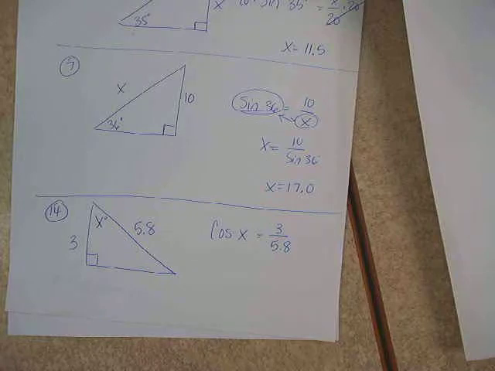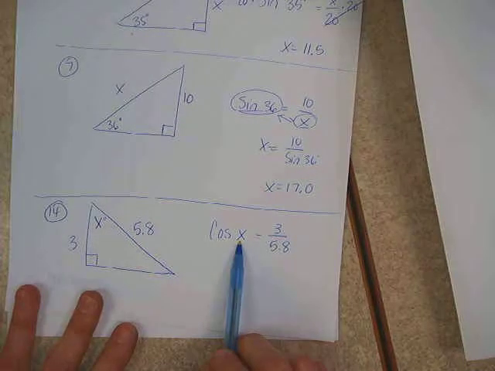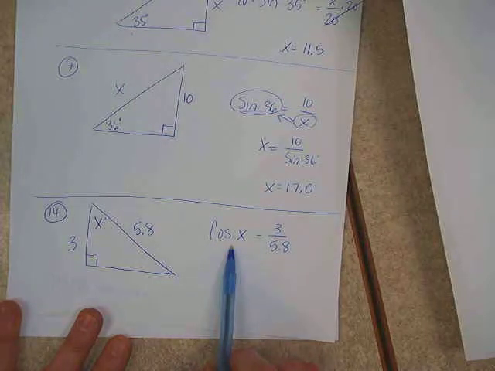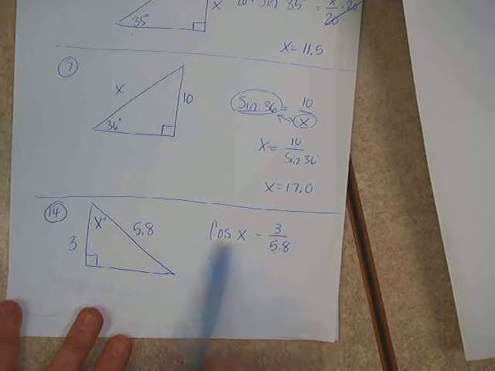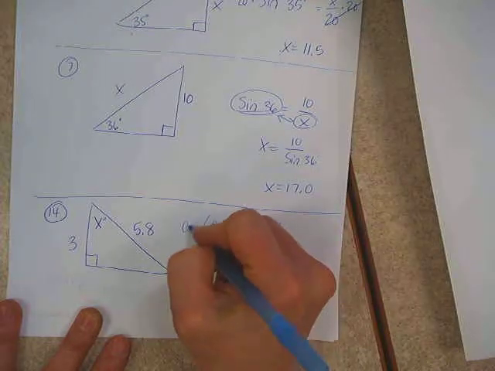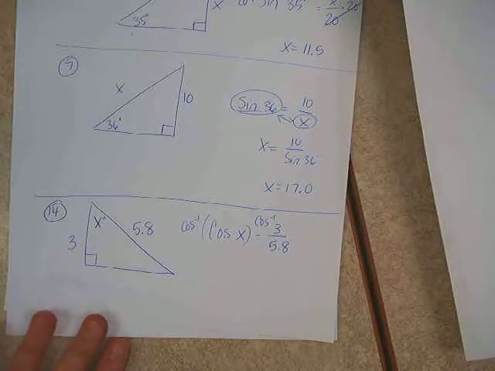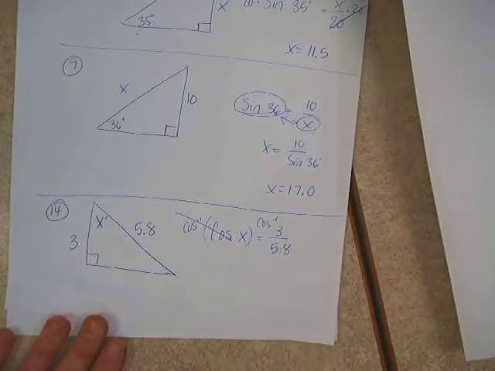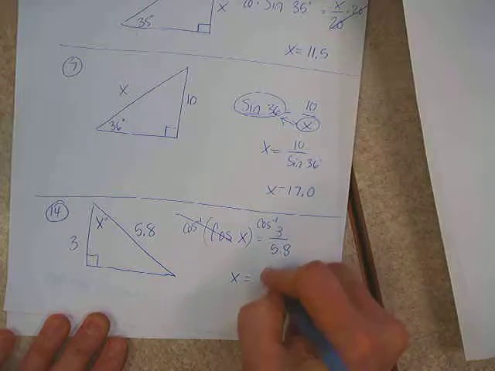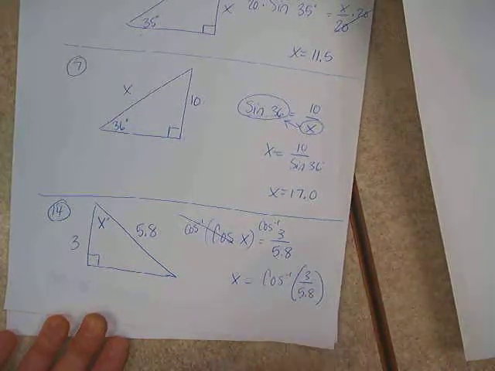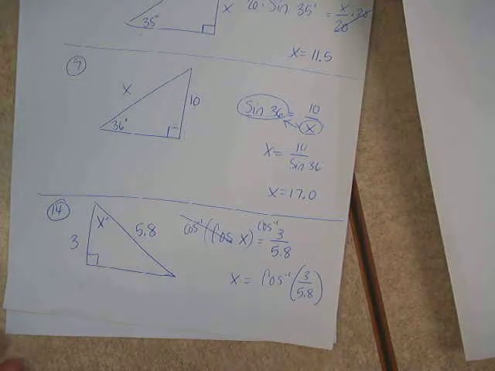And this is what we just talked about with tangent. When we're looking for an angle measure, how do we get rid of cosine? The inverse, right? You need the inverse to undo these since they're a package deal. So you're going to do the inverse cosine to both sides. So inverse cosine cancels out cosine, so we get x. And then you're going to find the inverse cosine of 3 divided by 5.8.